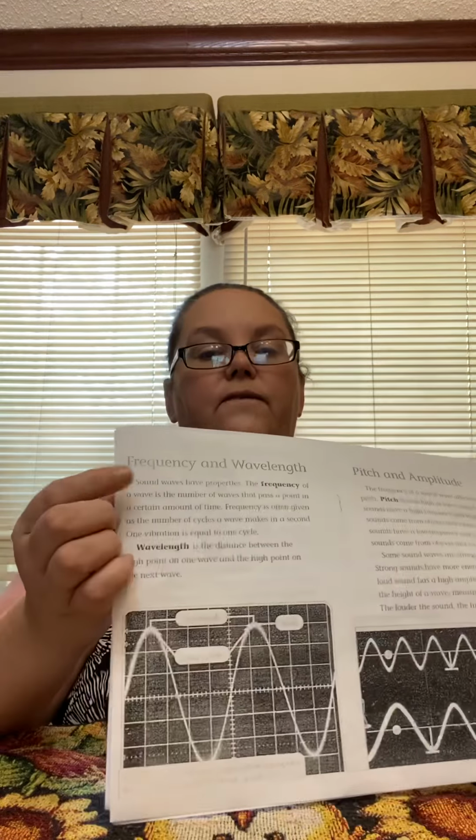Flip it over, and we are now looking at the page that says frequency and wavelength. Starting with the title, following along. Frequency and wavelength. Sound waves have properties.